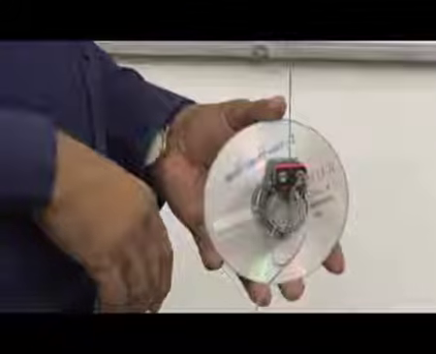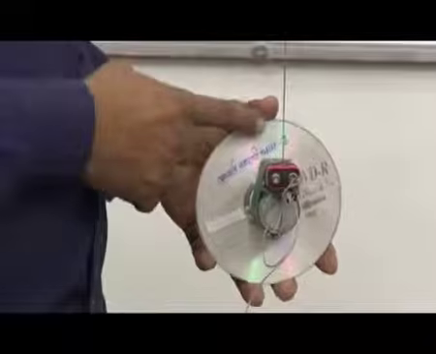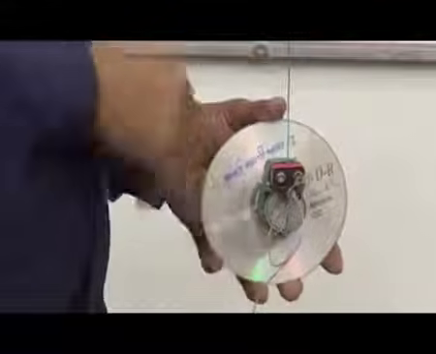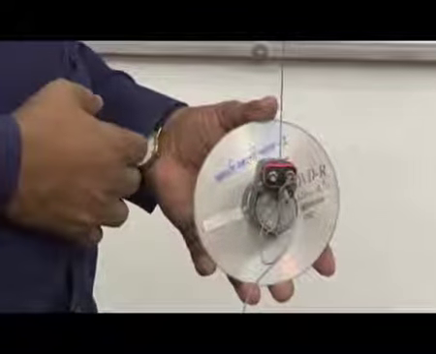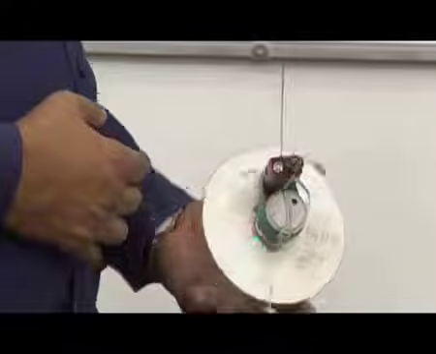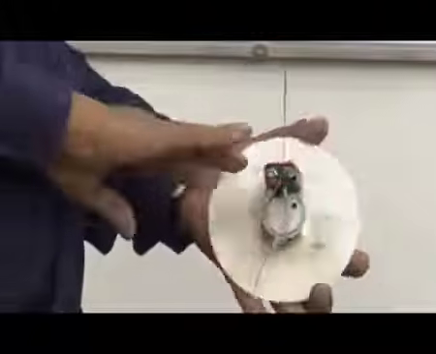First, let me analyze the situation. What happens if I leave this disk? I'm holding this disk here using my fingers and thumb. If I release it from here, what happens, and how do I analyze that? If you just release it, see what happens. The disk was like this, and you released, and the disk went like so.